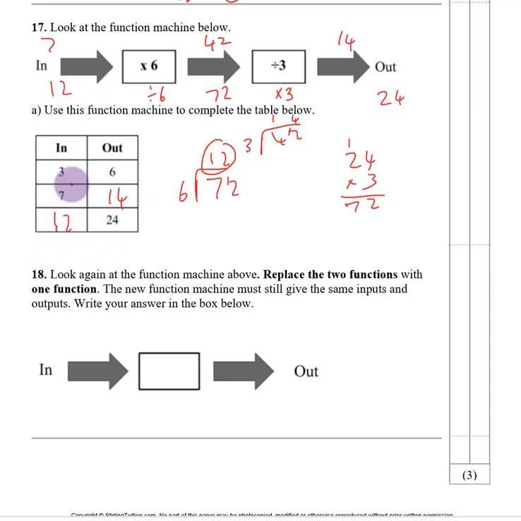Now, the second part, question 18, says, look again at the function machine above. Replace the two functions with one function. The new function machine must still give the same inputs and outputs. Write your answer in the box below. So we need to put a function in here that replaces both of these. If you notice, what's actually happening is that the number is doubling each time. So 3 to get to 6, you're timesing by 2, 7 to get to 14, you're timesing by 2, and 12 to get to 24, you're timesing by 2.